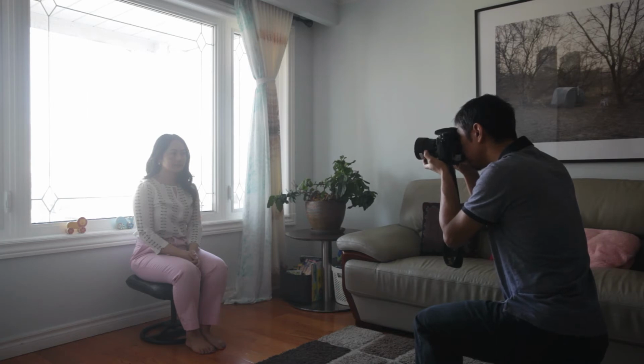I'm going to take a meter reading of Kausila's cheek to the right of her nose, which will result in that area to be in middle gray. We can see that Kausila's face is properly exposed.